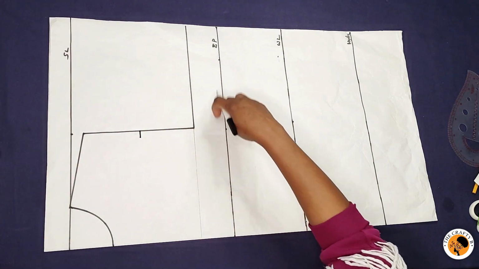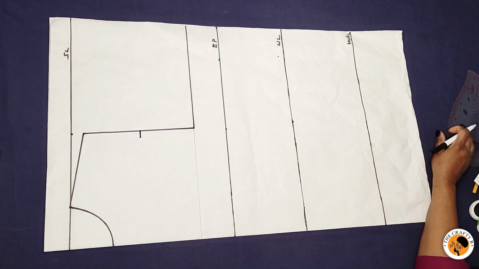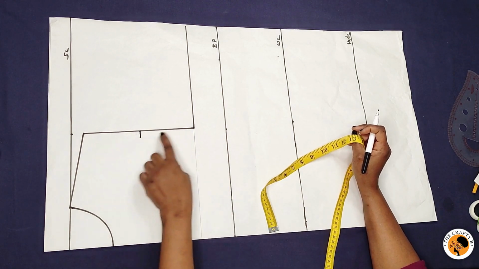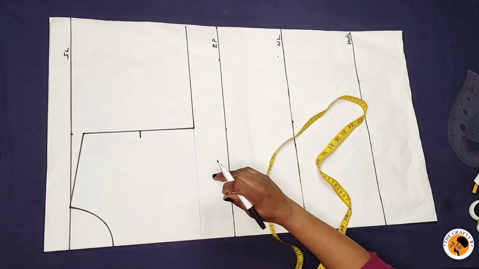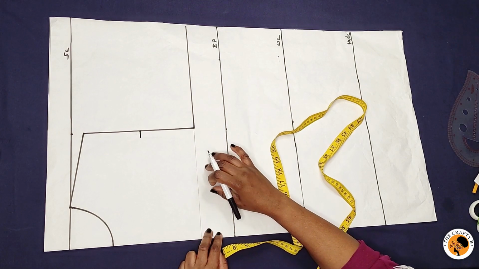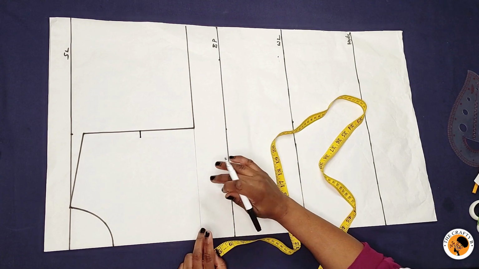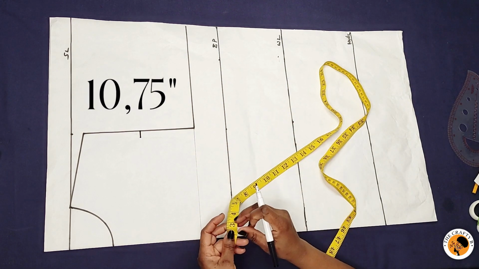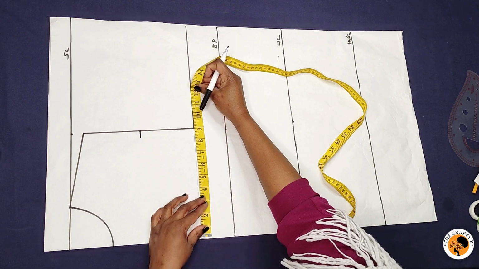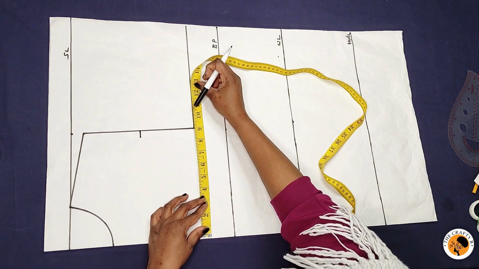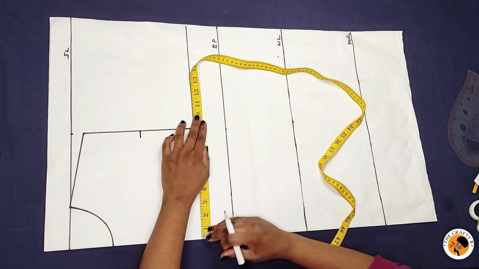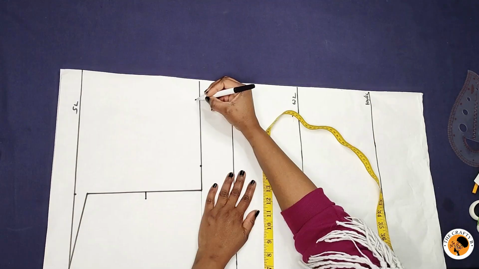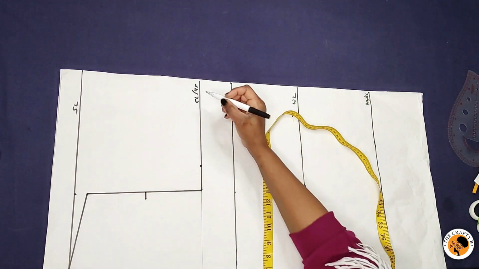So next is to create the armhole curve. To get the accurate measurement for your armhole, you input your bust measurement. That's your bust divided by 4. The bust I'm using is 43 inches, divided by 4 is 10.75. I mark 10.75 here for our cut of our bust measurement. So this line is now our chest line or upper bust line.